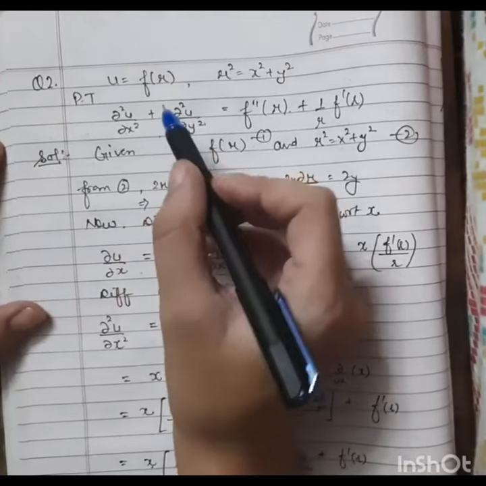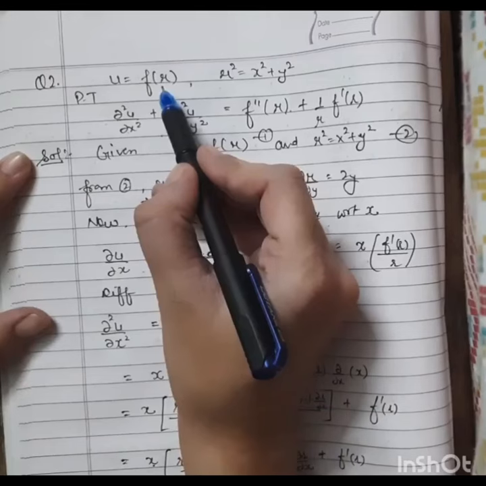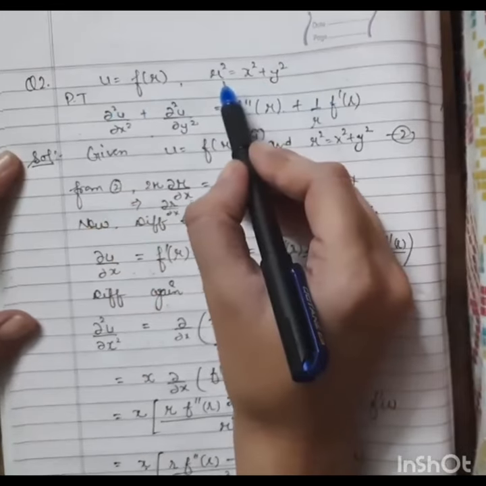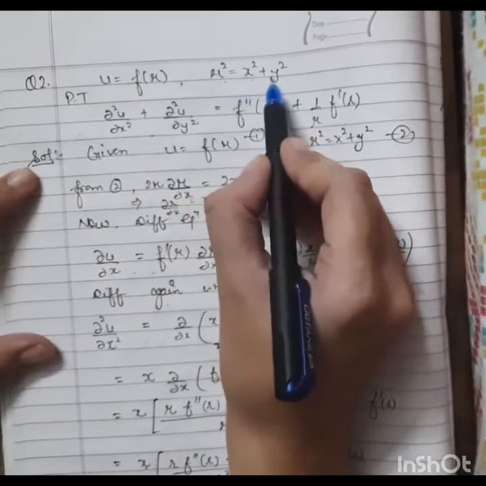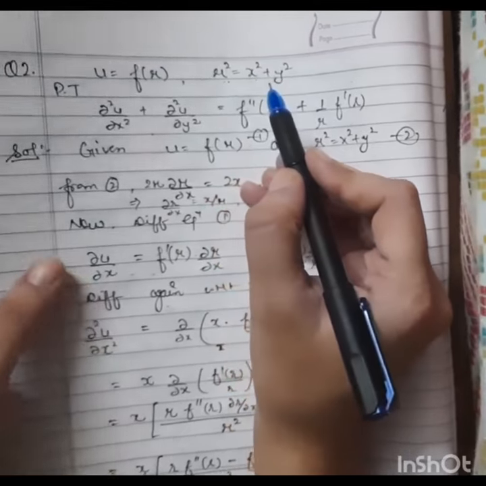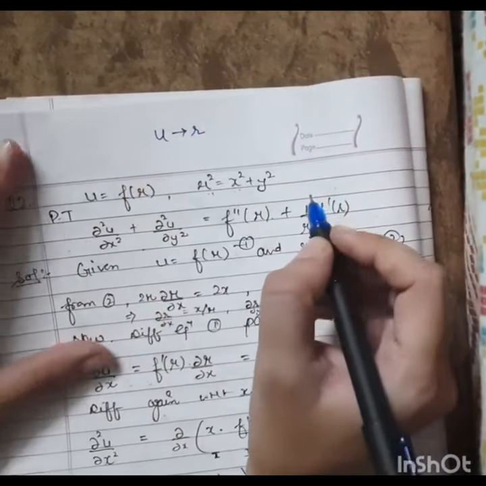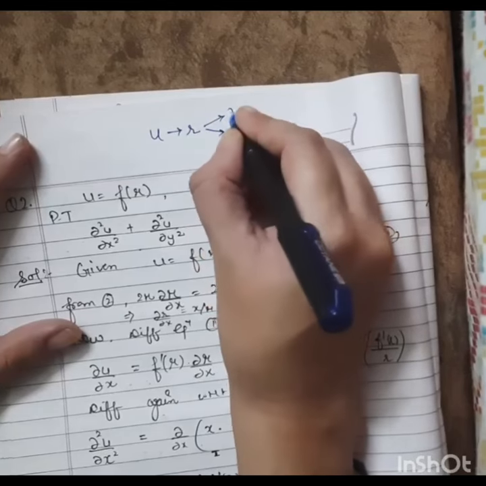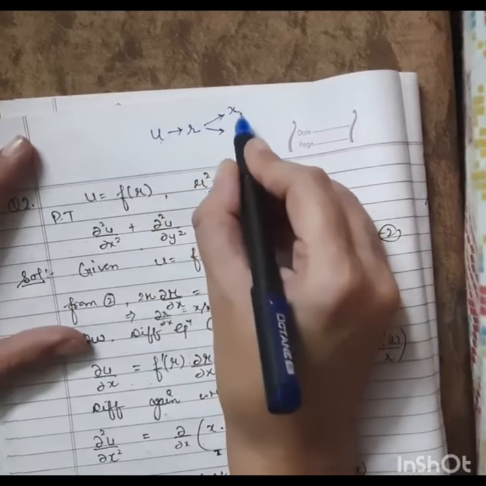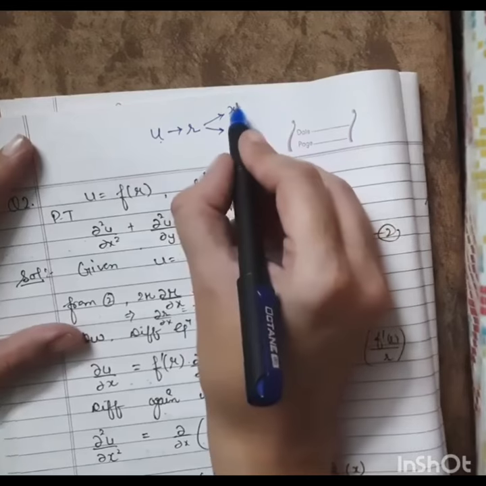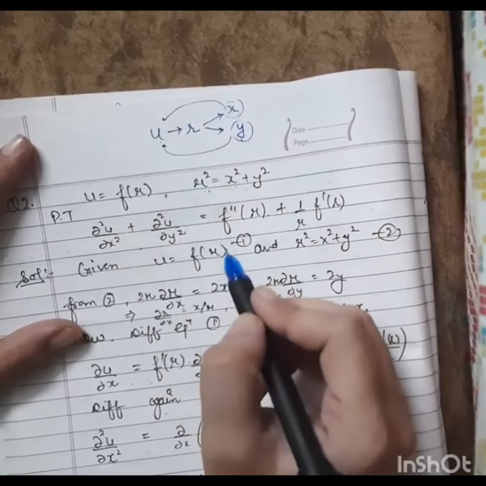Moving to the second example, we have a function u which is dependent on the variable r. U is a function of r, where further r is expressed in terms of x and y. That is, the variable r is dependent on variables x and y. If you look at the flow chart, u is dependent on the variable r, and further r is dependent on two variables x and y. So we can say indirectly u is dependent on x and y. So if x and y change, they will ultimately lead to a change in u.